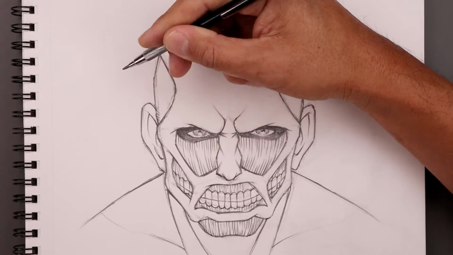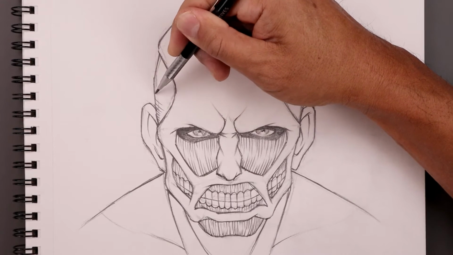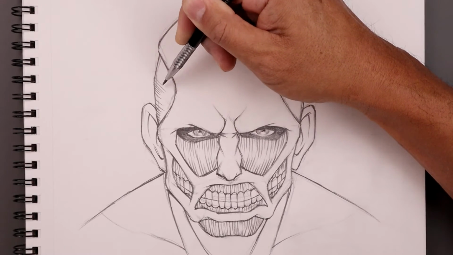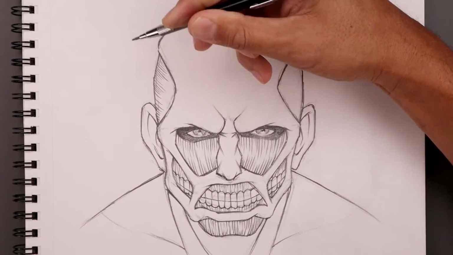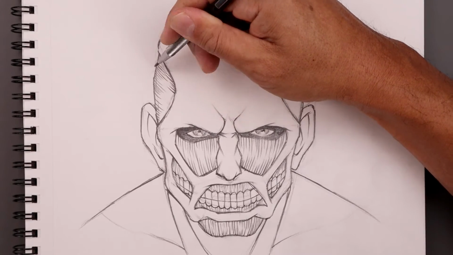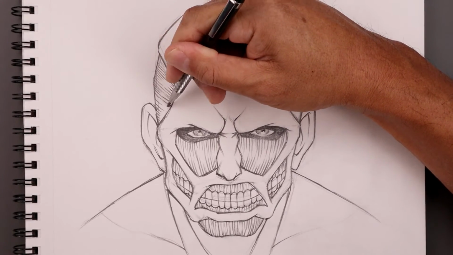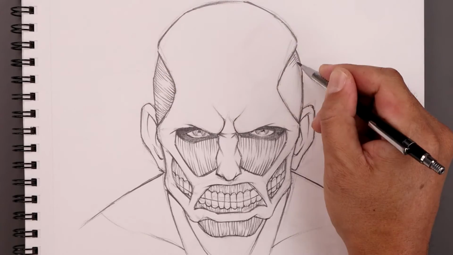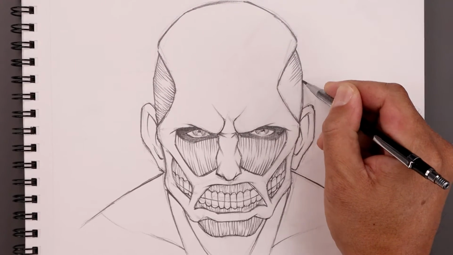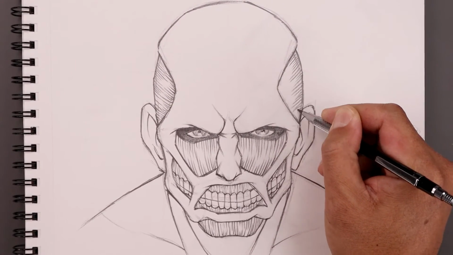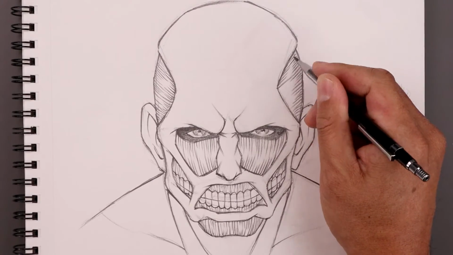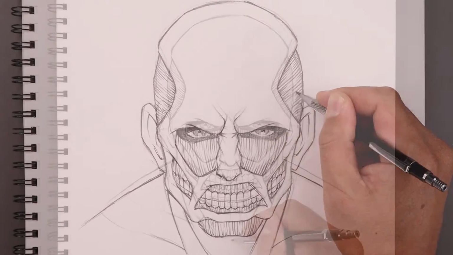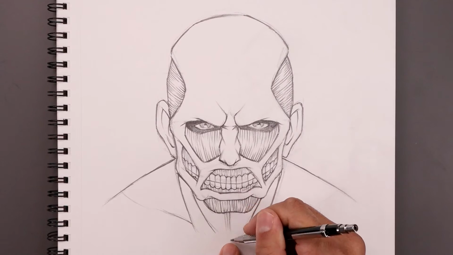And then from the side of the head, we're going to pull this down and in. And then from the center of the neck, we're going to go straight down.